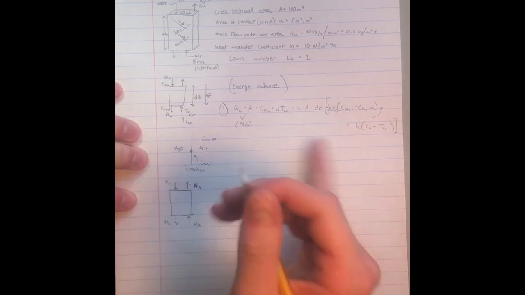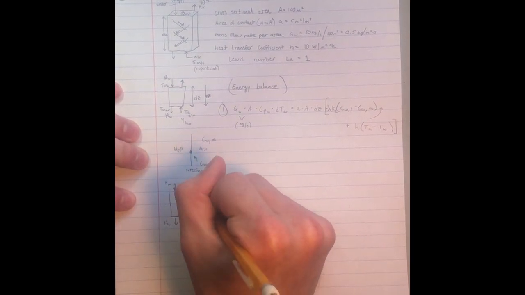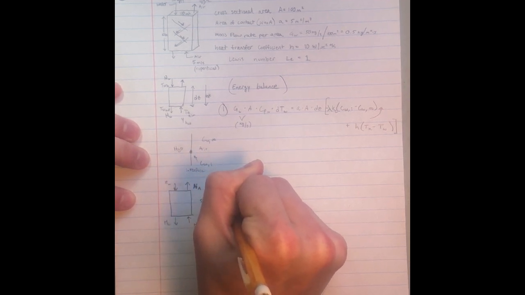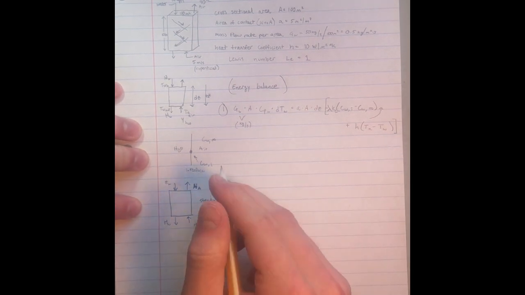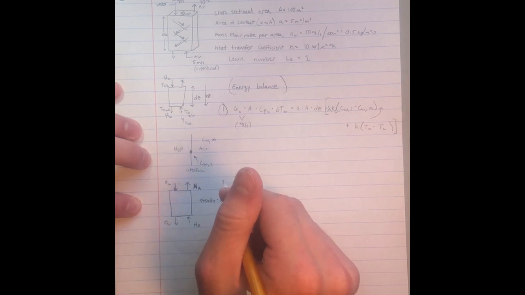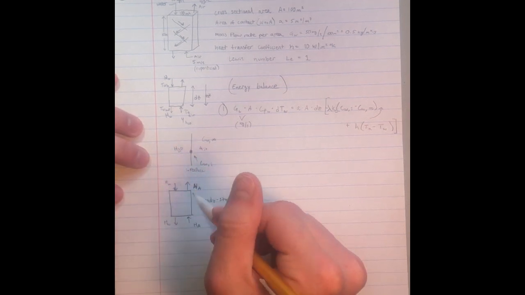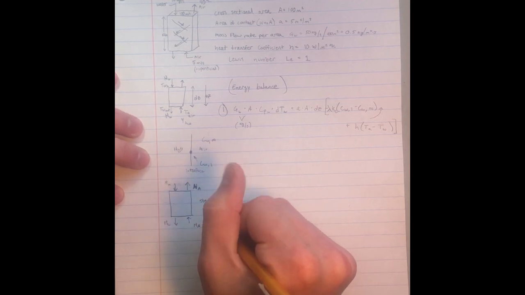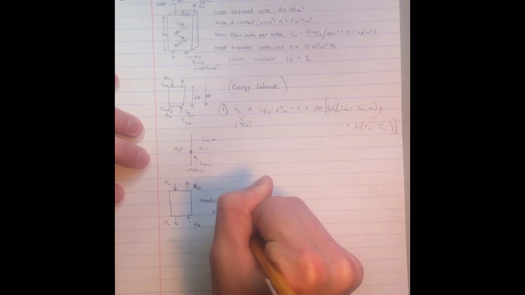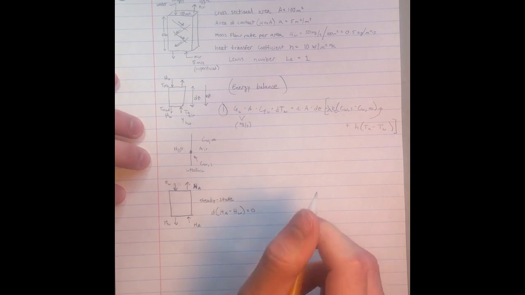So what we didn't show before is that since this is a steady state example, we know that up here and down here, our difference in enthalpy of our air and our water is going to be the same as on the bottom. So essentially what that means is that our change is going to be equal to 0.